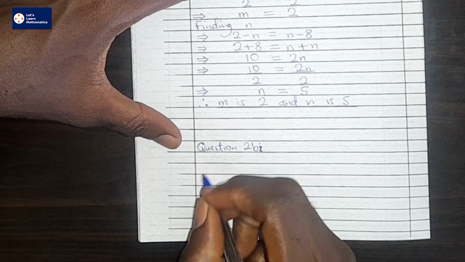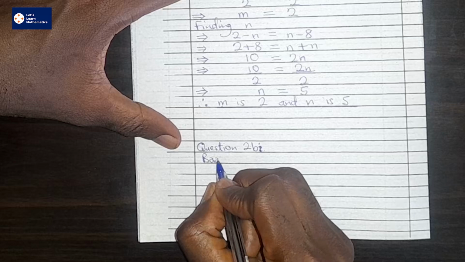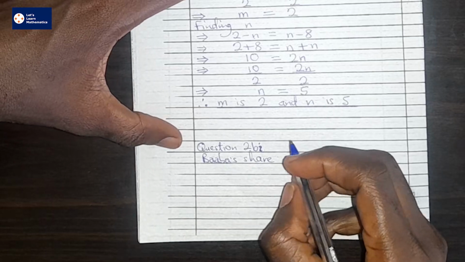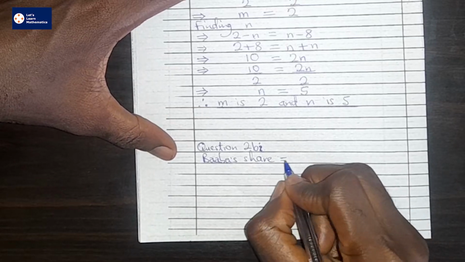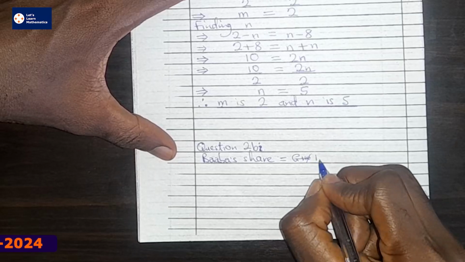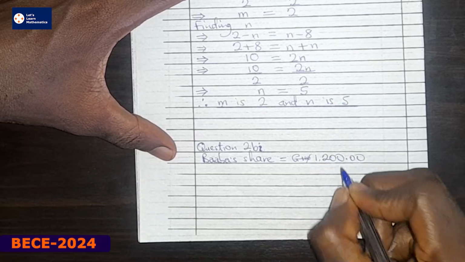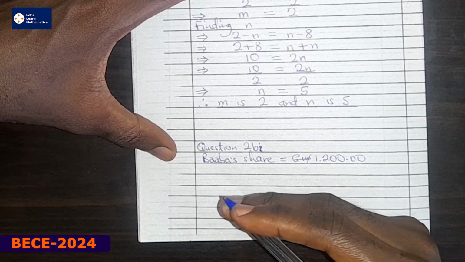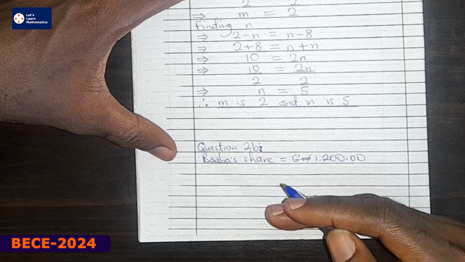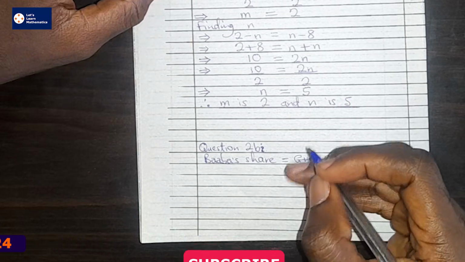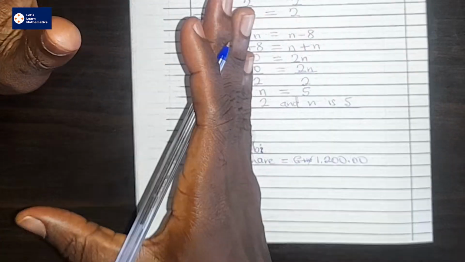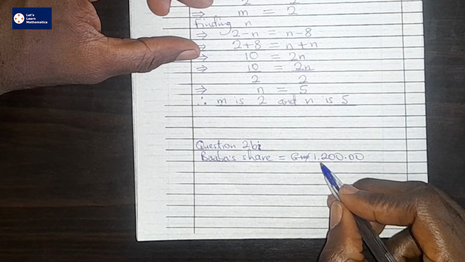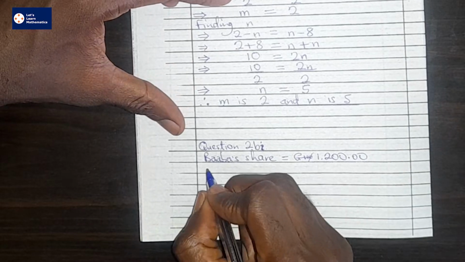So my data is that Baba's share was 1,200 cedis. When the man shared his money, Baba received 1,200 cedis, but the money was shared in some particular ratio. So each child received a portion of the share, but after everything, Baba's share was equal to 1,200. So let's look at their ratios.